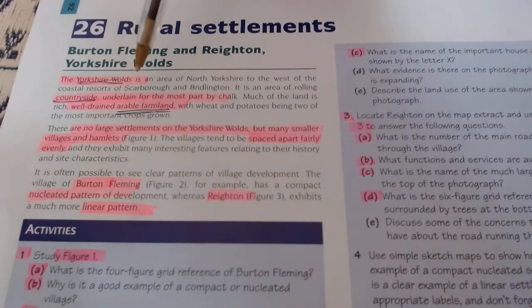Okay, so Yorkshire Wolds is all countryside. So it's a countryside area, not an urban area at all. It's mainly farmland. So that's the three bits I underlined there. The name, countryside, and it's mainly arable farmland, which means they grow lots of crops. Okay, I don't know why it's so blurry, sorry. There are no large settlements on the Wolds, but many smaller villages and hamlets.